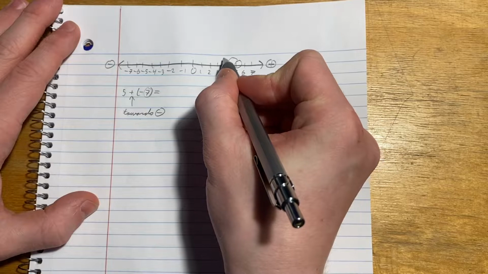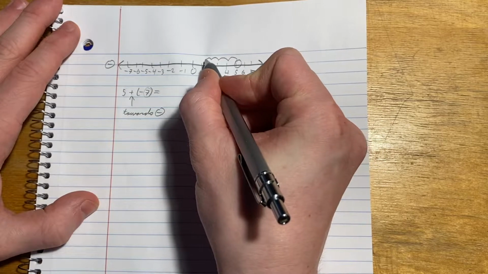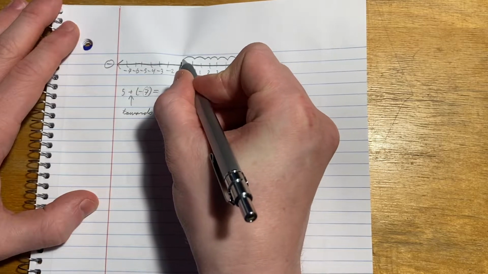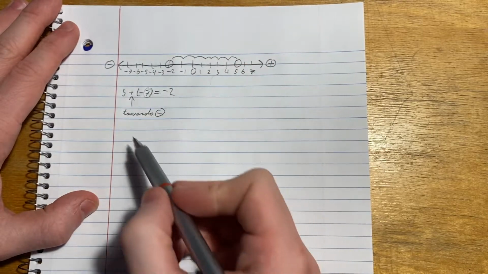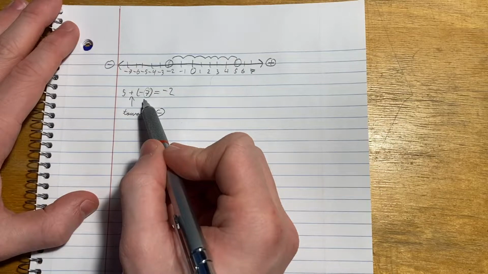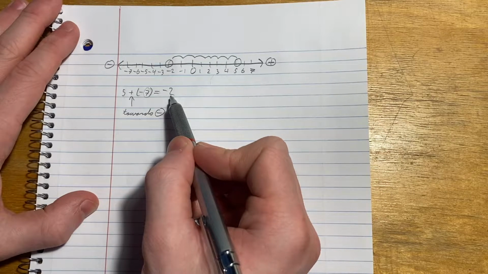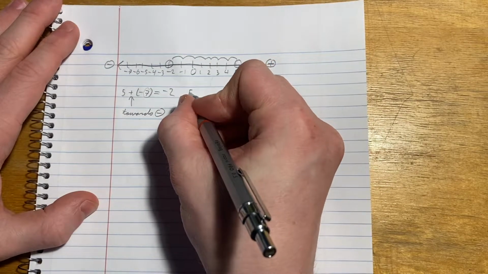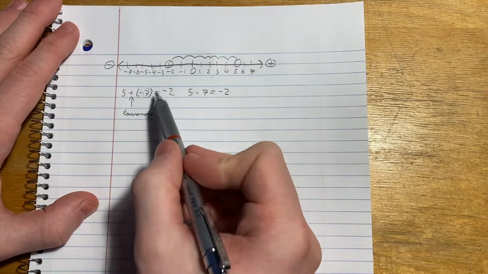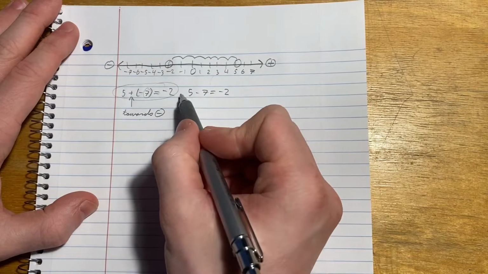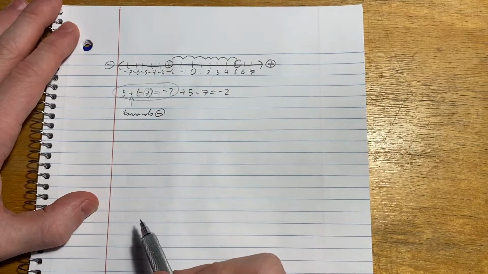So 1, 2, 3, 4, 5, 6, 7. Which means that 5 plus -7 is equal to -2. So we can write this like so.